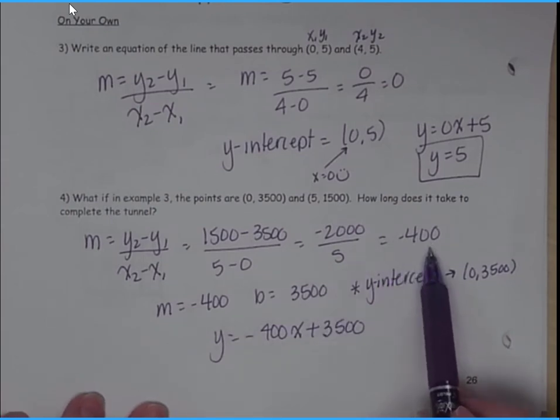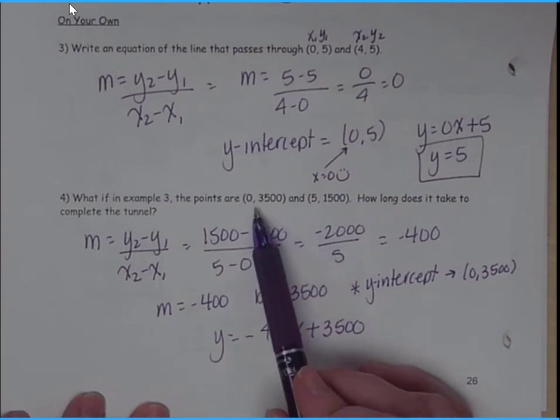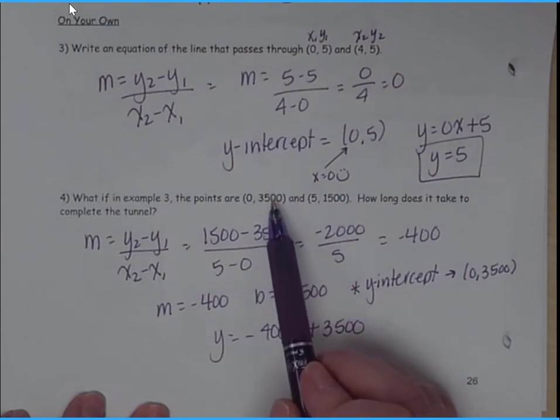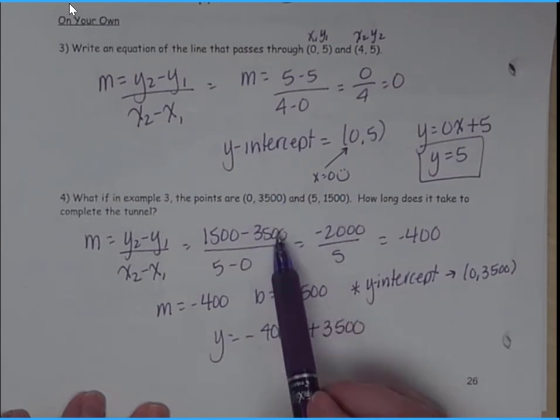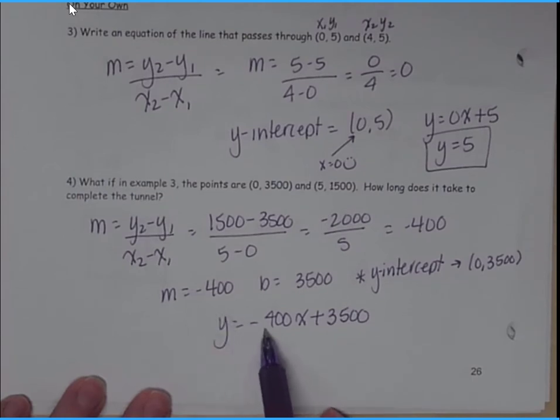I end up with a slope of negative 400. My b is 3,500, because remember, when x is 0, I have my y-intercept. That means we don't go left or right, we go straight up or down. So in this case, we're going up 3,500, so this is my y-intercept.